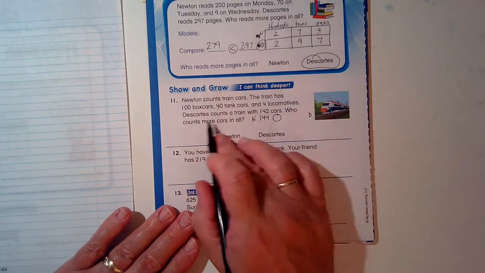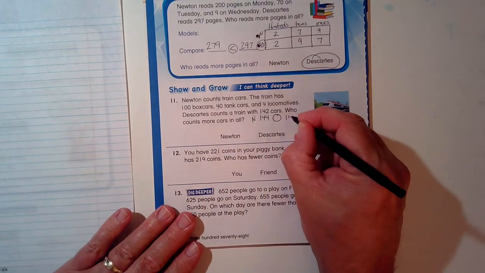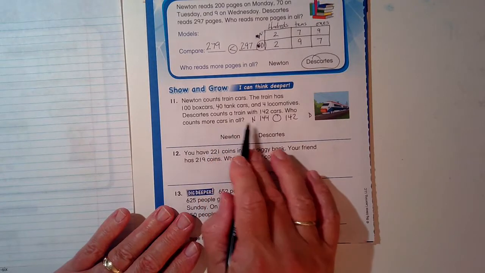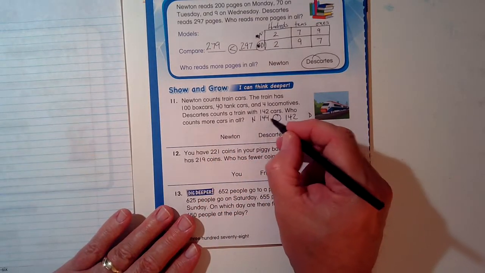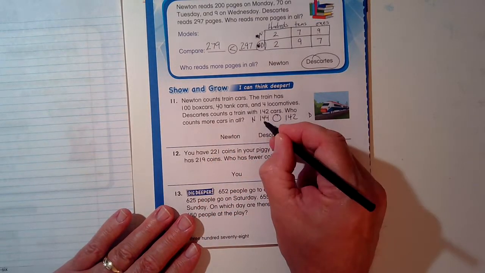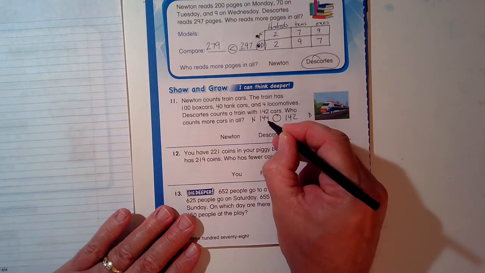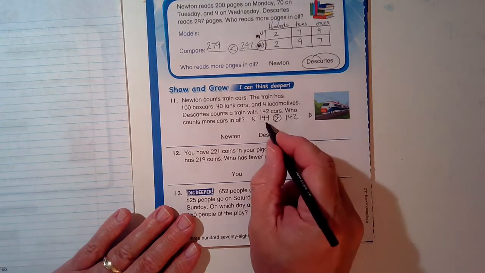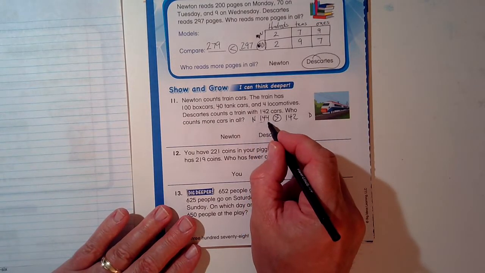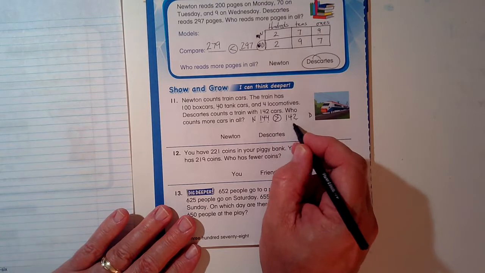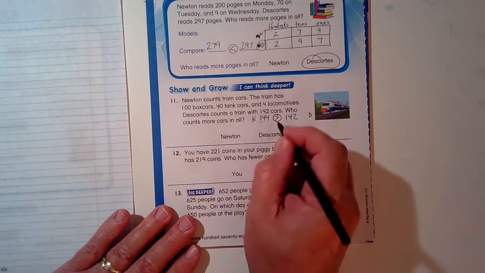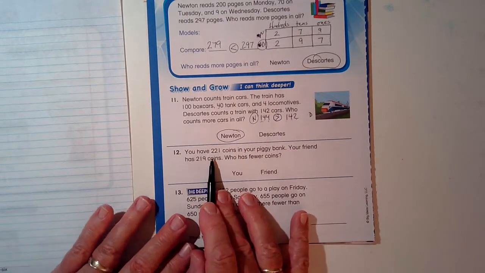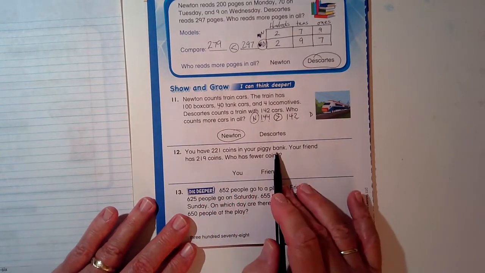And Descartes counts 142. Who counts more cars in all? Well, let's see. 100, 100. 4 tens, 4 tens, 4 ones, 2 ones. So this is 144 is greater than 142. So that is Newton.